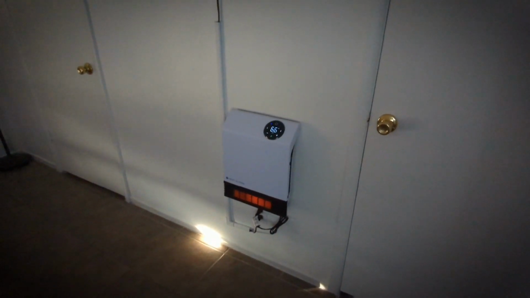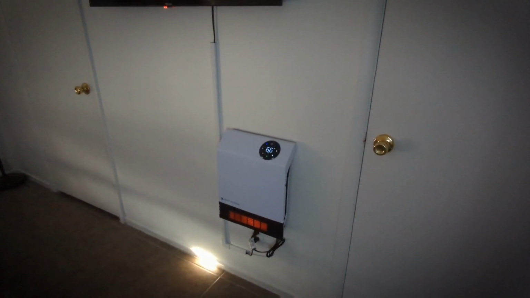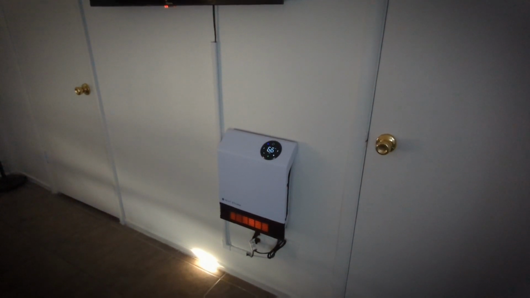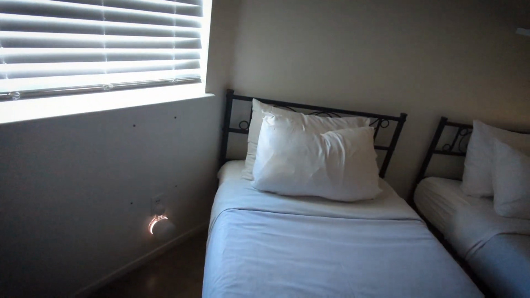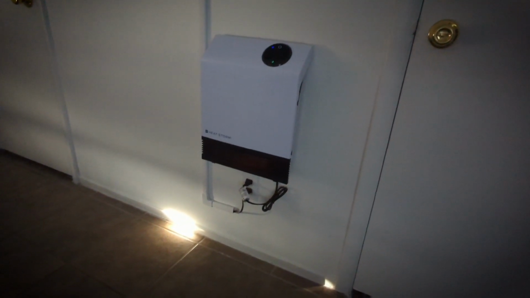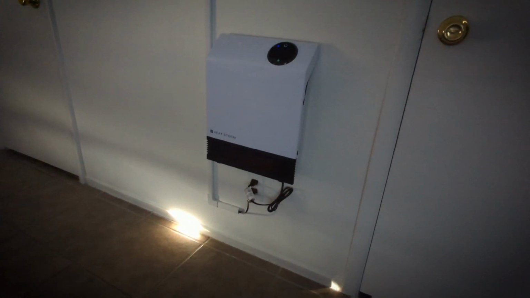If you want to turn the heat on or off, just give it a Google command. Okay Google, turn the heater off. All right, turning off Oasis Suite heater. You just heard a switch, and you notice the red at the bottom going back to black, so that's cutting the heater off.